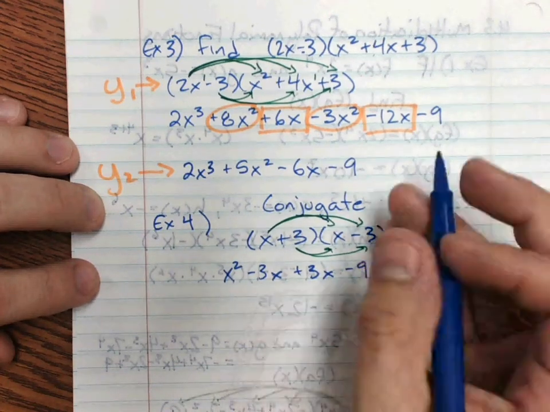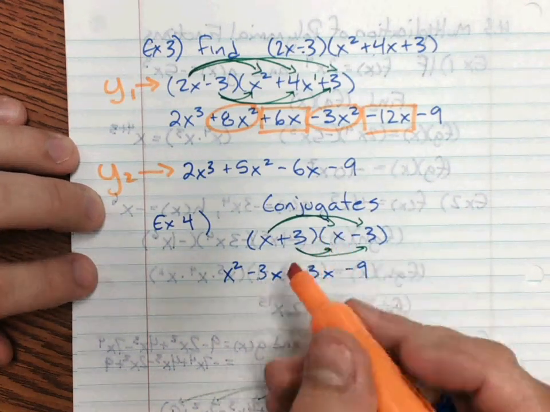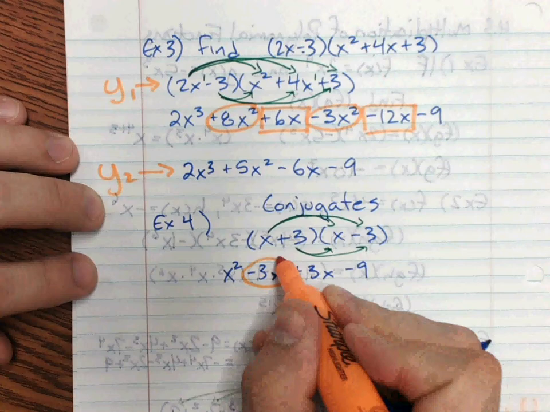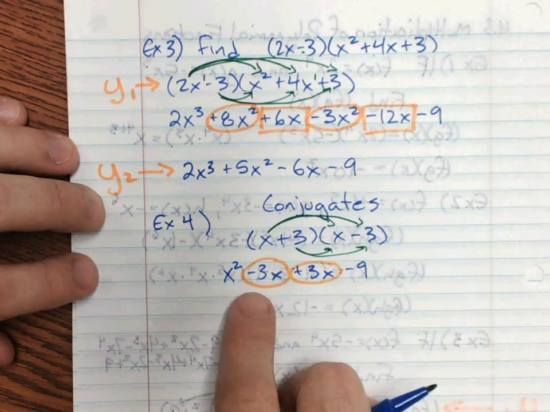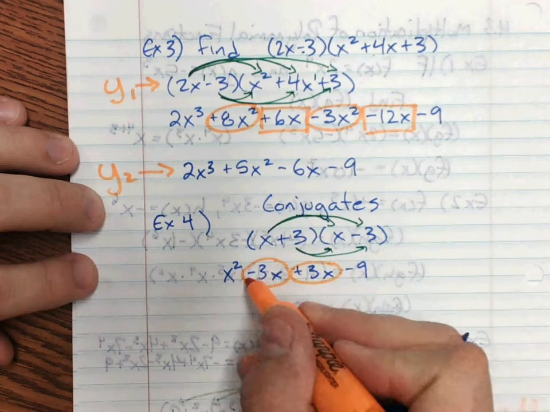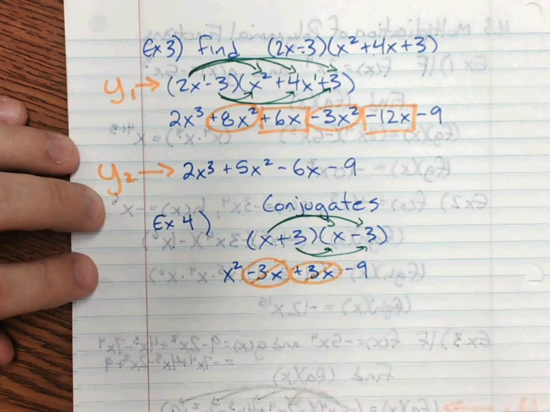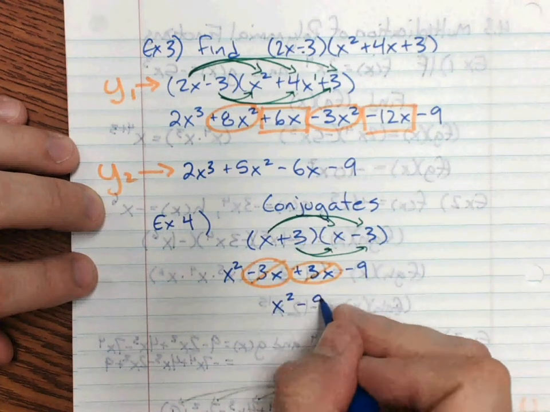When we look here for like terms, since they're conjugates, there are going to be like terms in the center, negative 3x and positive 3x. Those are going to cancel out because negative 3 plus 3 is 0, okay? Which leaves me with just x squared minus 9.